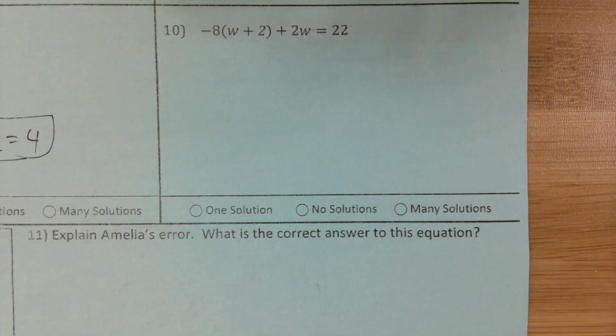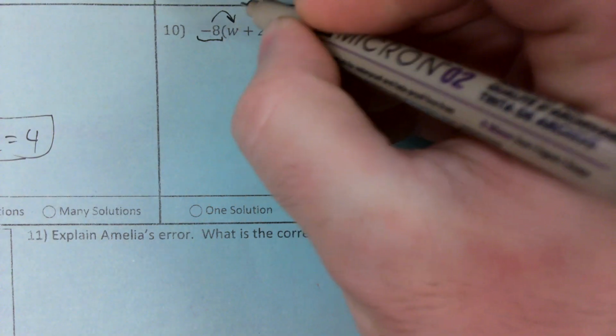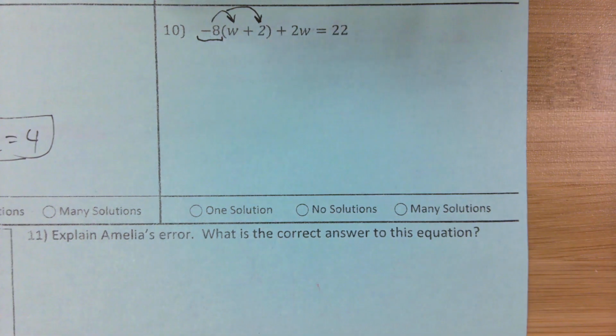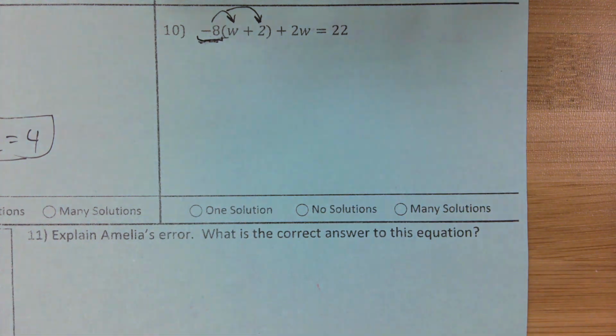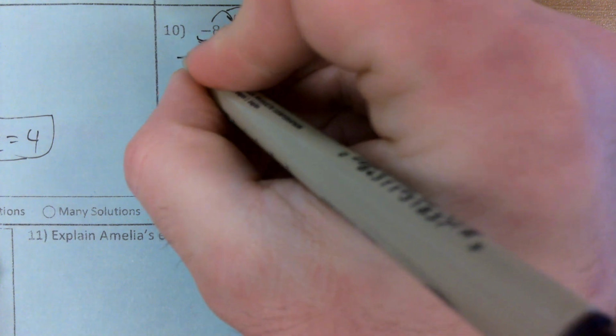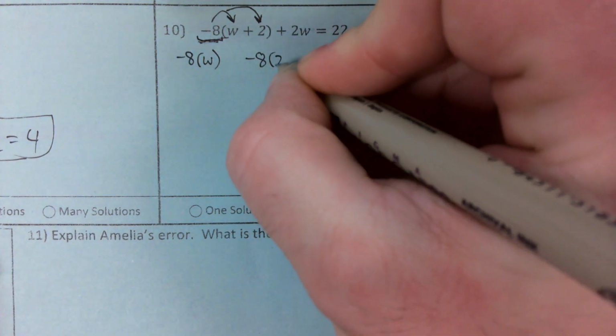What's the first thing we want to do here? We're going to distribute, right? We're going to distribute negative 8 to w and to positive 2. Now, we're going to be really careful here because we're distributing a negative number. Whenever we are distributing a negative number, we have to be super, super careful of what our signs are when we multiply, right? First, we have negative 8 times w. Then we have negative 8 times 2.